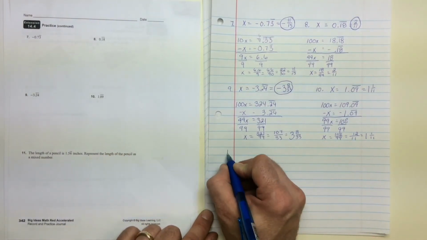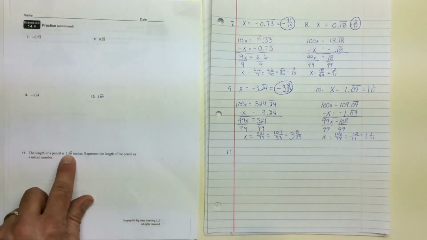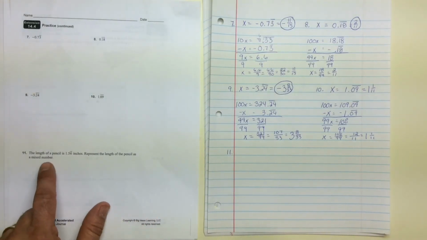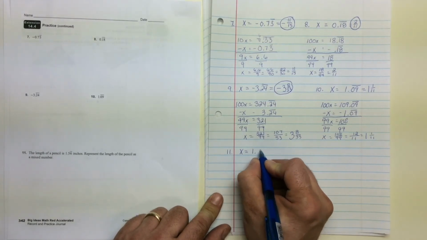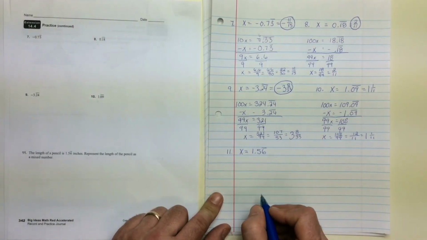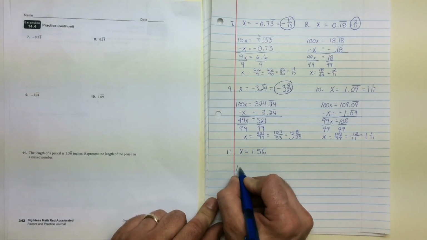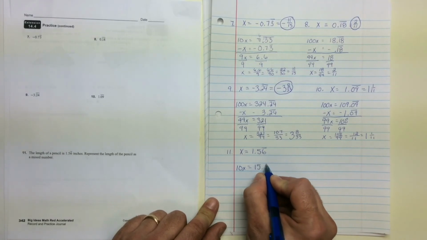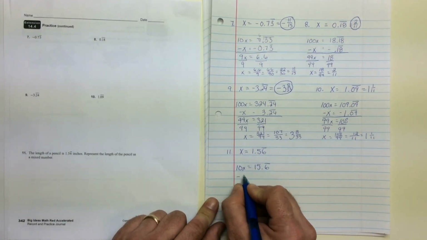Last one, number 11. The length of a pencil is 1.56 with the 6 repeating inches. Represent the length of a pencil as a mixed number. So x equals 1.56 with just the 6 repeating. Only 1 digit's repeating, so we're multiplying by 10. 10x equals 15.6 repeating. Subtract the first equation.